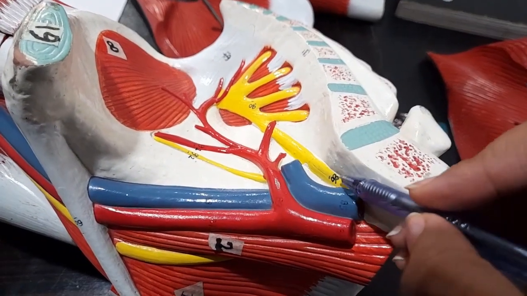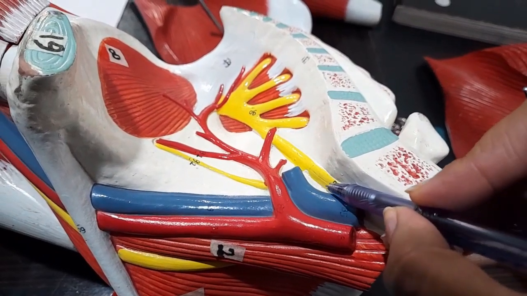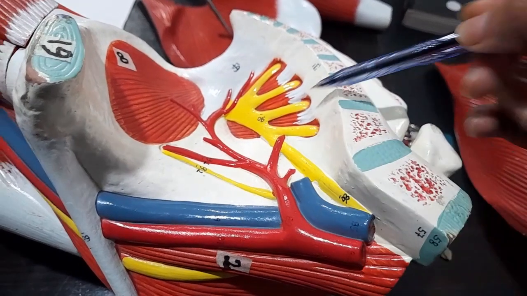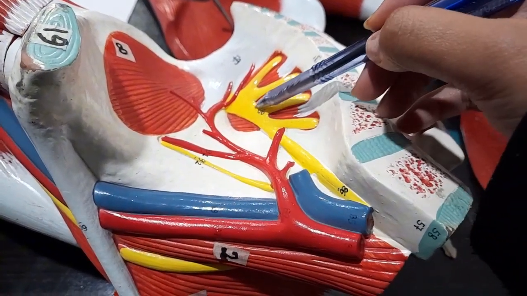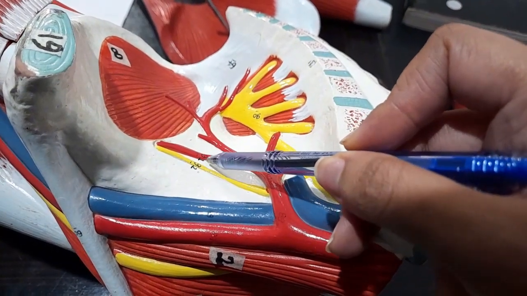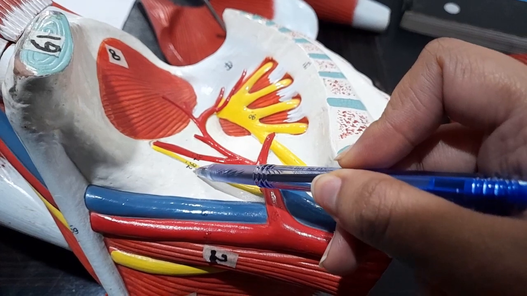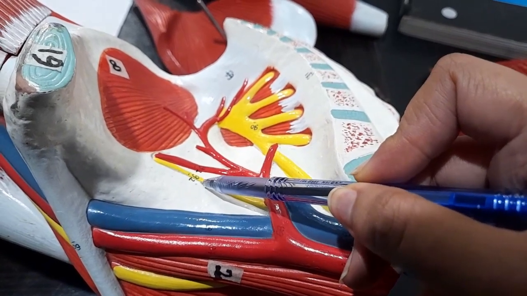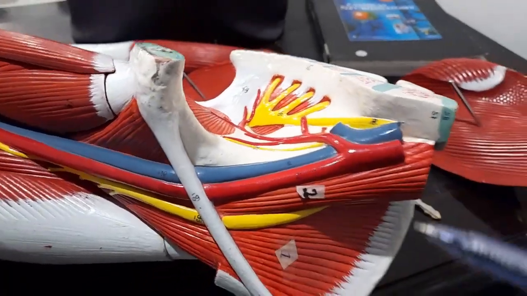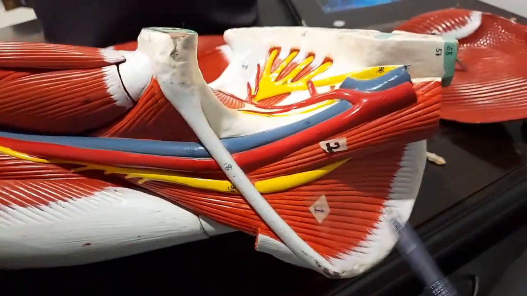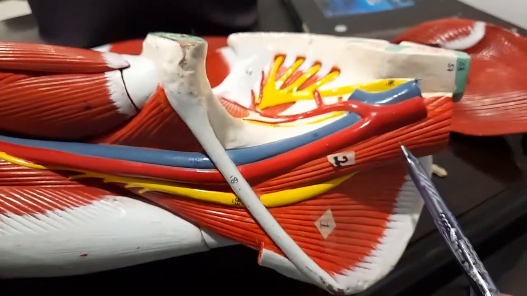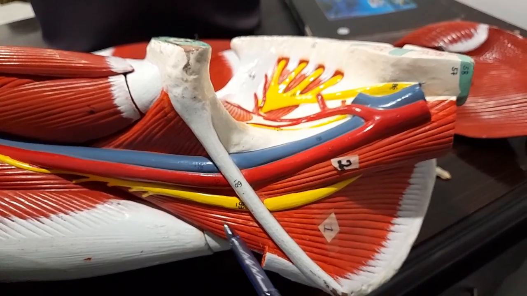Right next to it you have the lumbosacral trunk and the sacral plexus. Here we have the obturator artery and obturator nerve. So this is the iliacus muscle and psoas muscle, both of them combine to form the iliopsoas muscle.